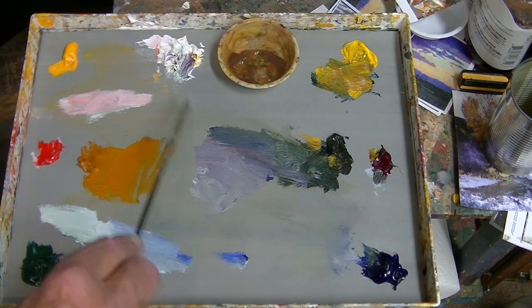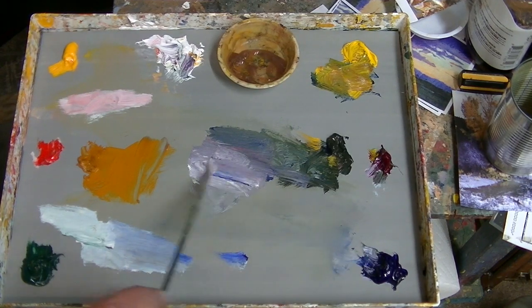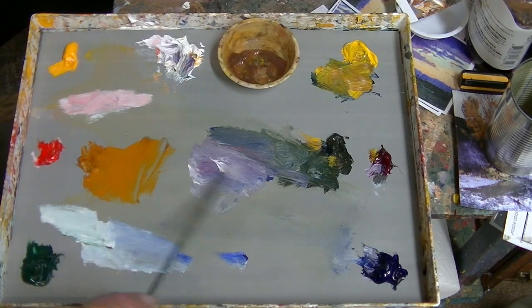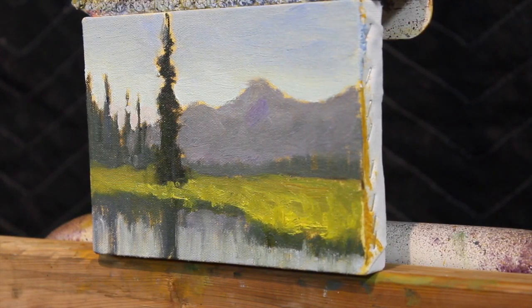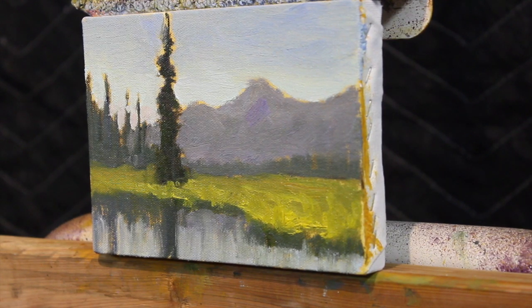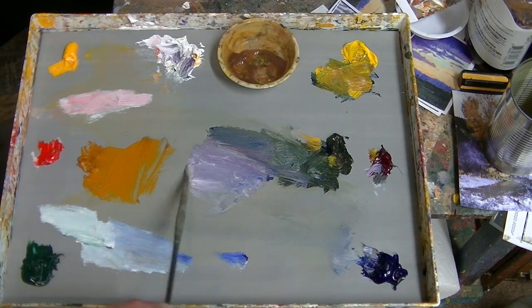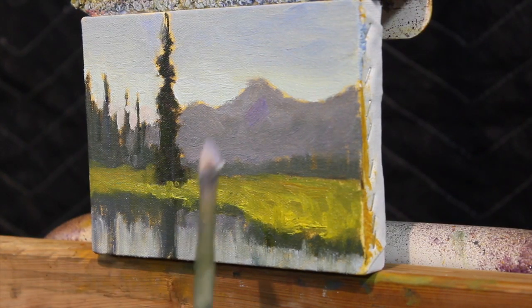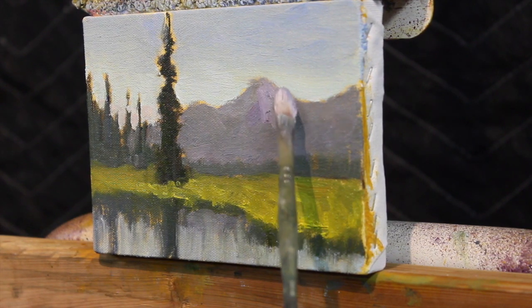Okay, what I'm going to do now is come down here and mix a little more of this purple for my mountains back here. Okay, now I have to decide where my light is coming from. What's my light source? I think I'm going to make it on the left. So what I'm going to do now is start re-blocking in.